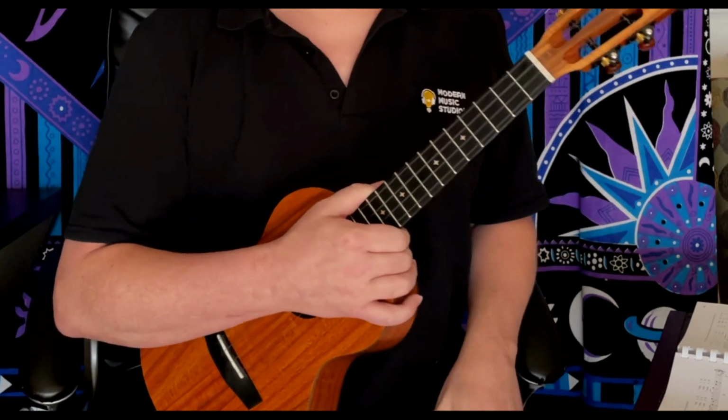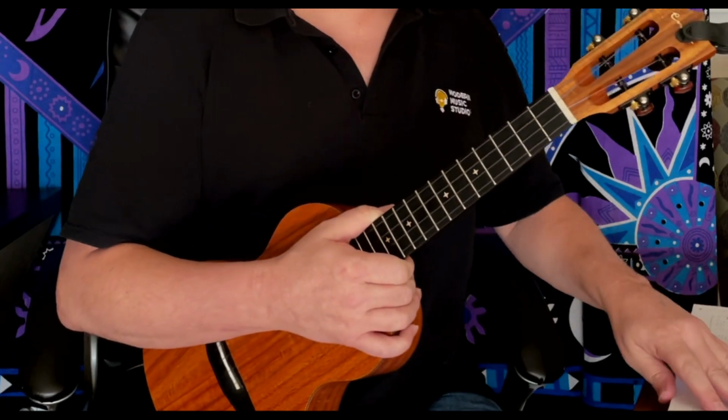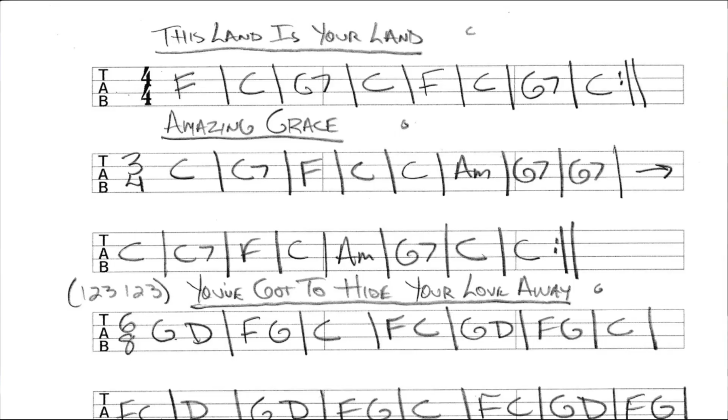So I think that covered most of our 7s there. All right, we're gonna go to the first song. This is "This Land Is Your Land" by Woody Guthrie, and this one kind of starts out with these little notes.